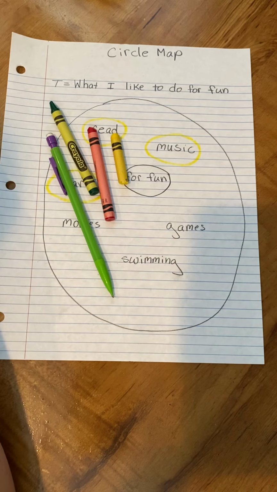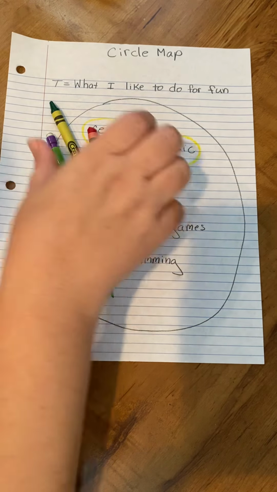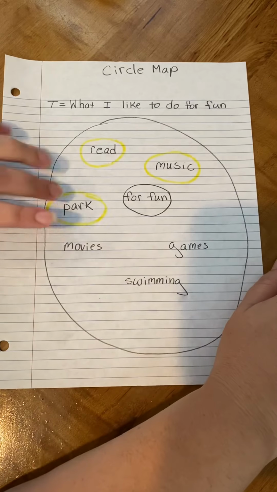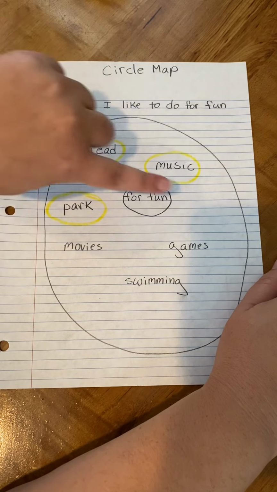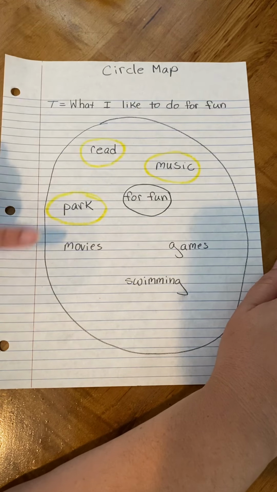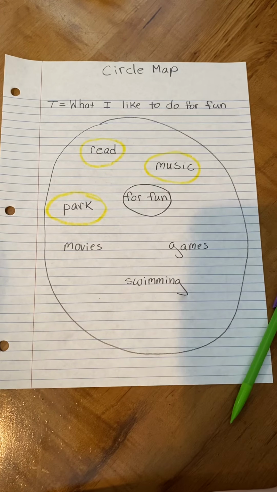All right, friends, so the first step in our informational paragraph was to create a brainstorm, and we used a circle map to brainstorm those ideas. Then we circled the 3 that we most enjoy doing, that we like to do for fun.